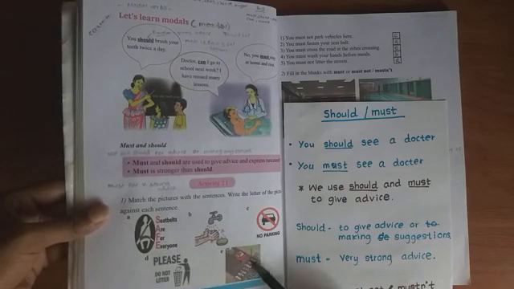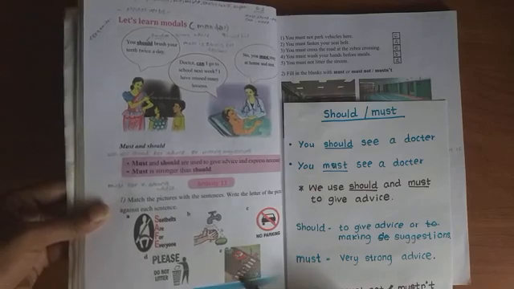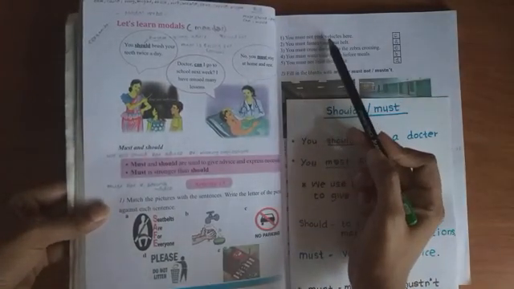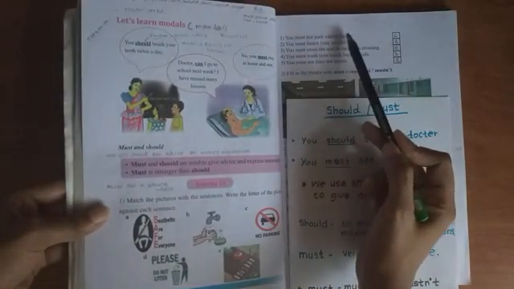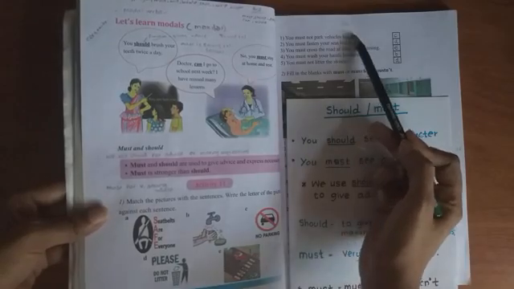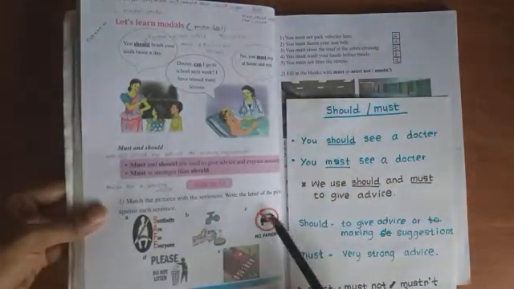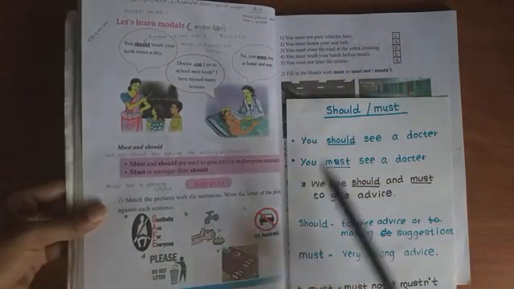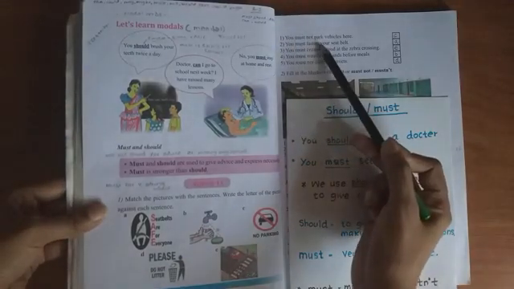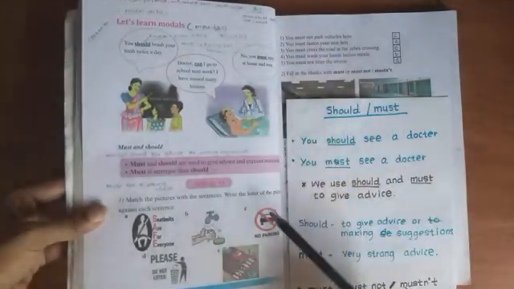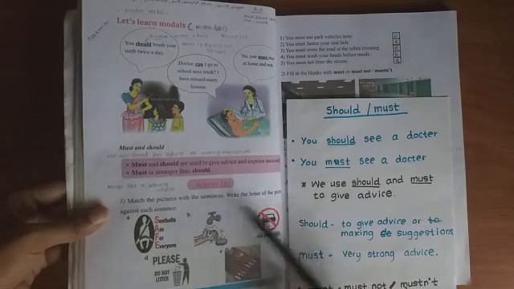Zebra crossing. You must not work. You must not park vehicles here. So you have to find the correct picture here. I hope that you can see. You must fasten your seat belt. What is the picture related to seat belts?